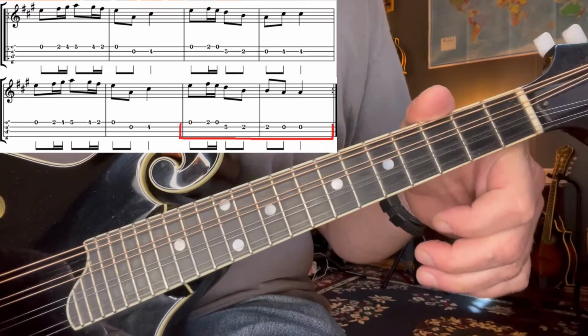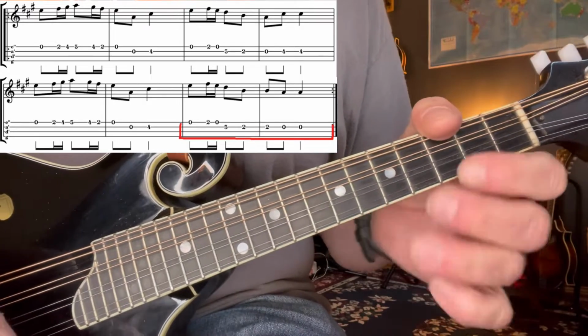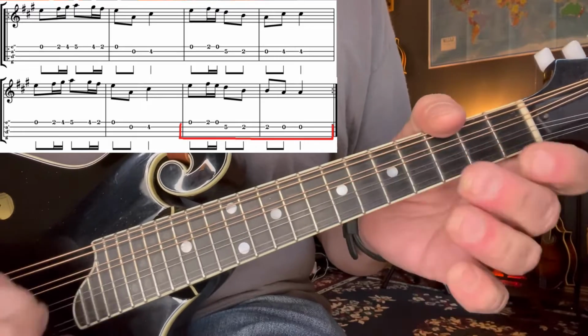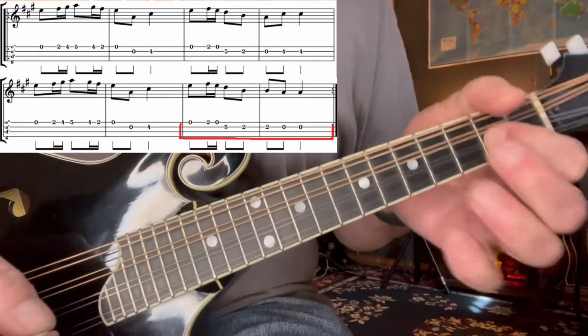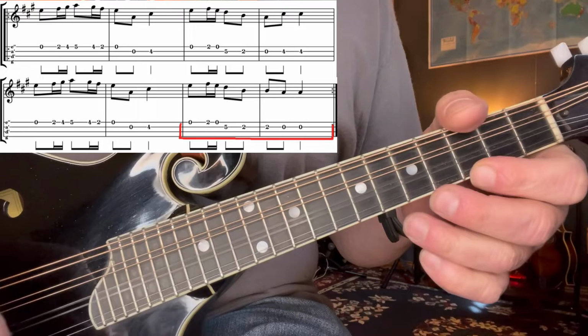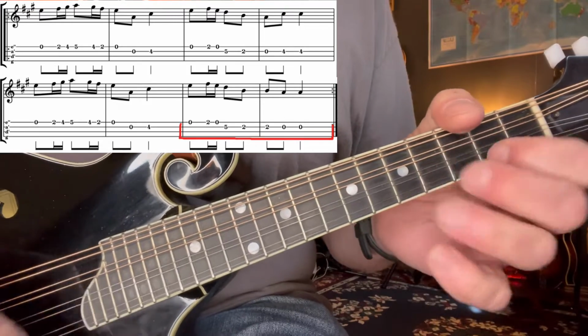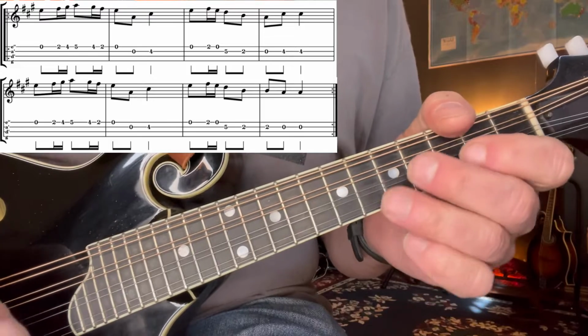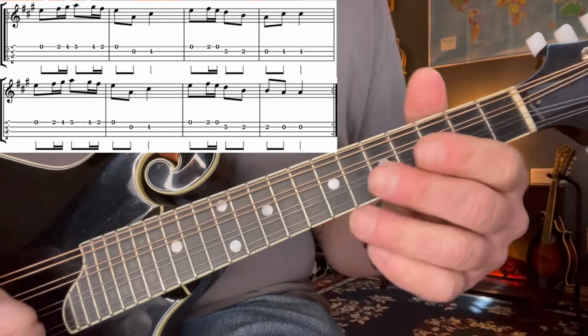So open E to the 2, back. Twice on the second, twice on the open. So we'll put all 4 of those together to get the full B part.